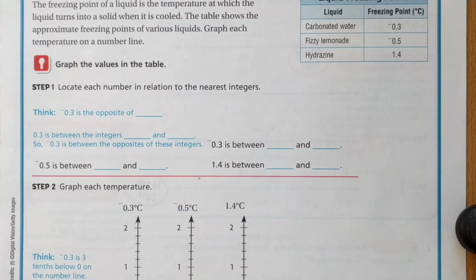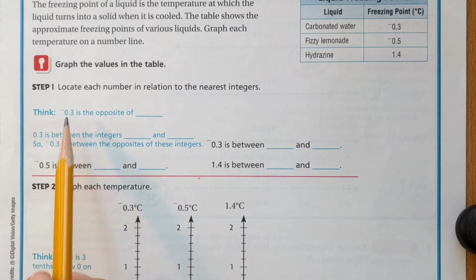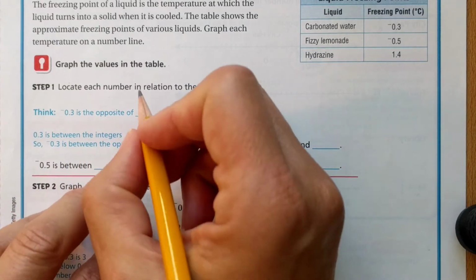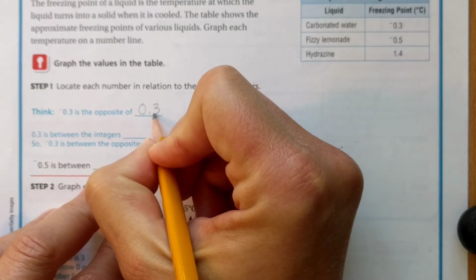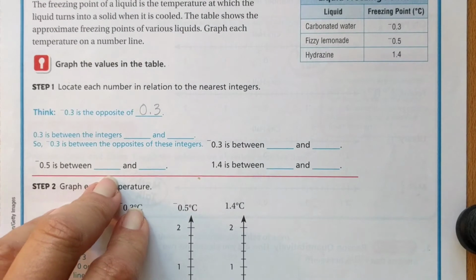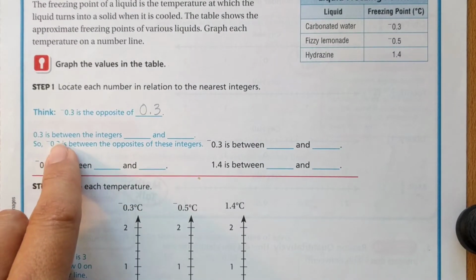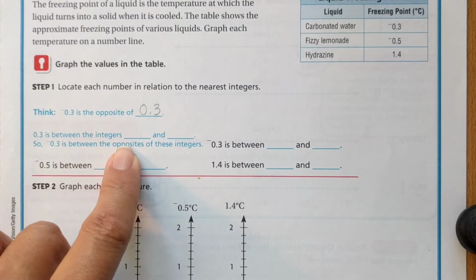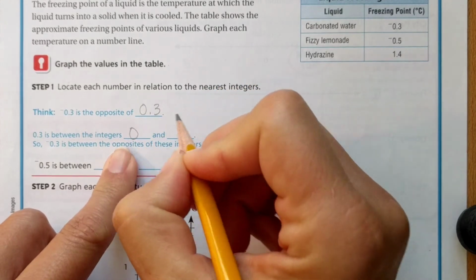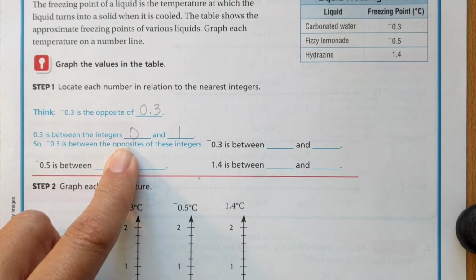Locate each number in its relation to the nearest integer. Okay, so the first thing that they want us to do is -0.3, which is the opposite of +0.3, or 3/10. 3/10 is between the integers 0 and 1.